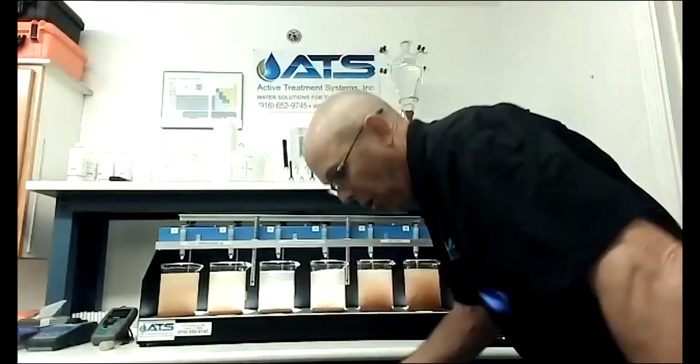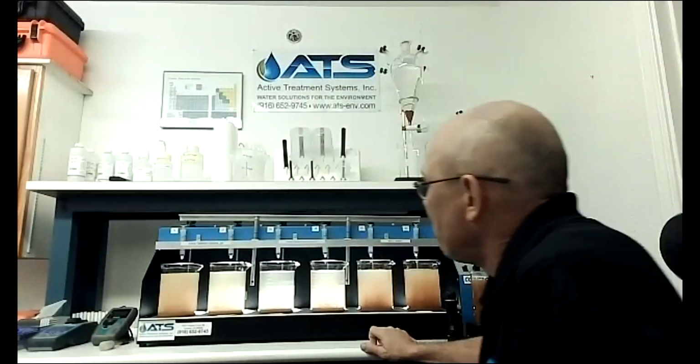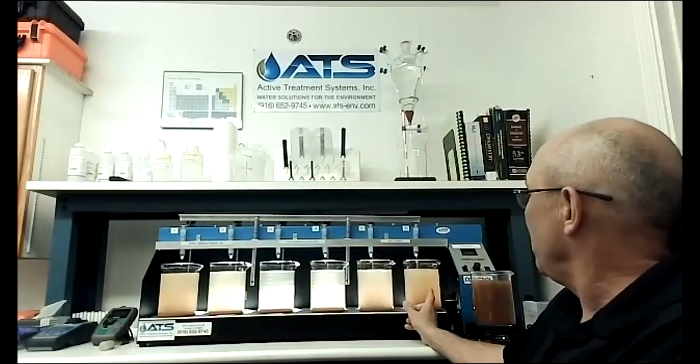Now, what I would like to point out, this dose here was about 100 parts per million. 150, 250, 350, 450, 550. And as you can see, this one's still a little dirtier with more polymer. So more of a good thing is not better.